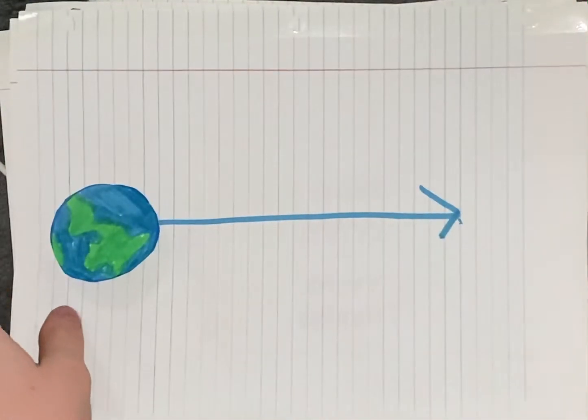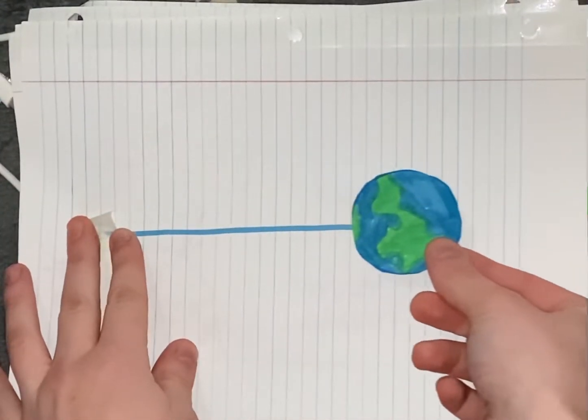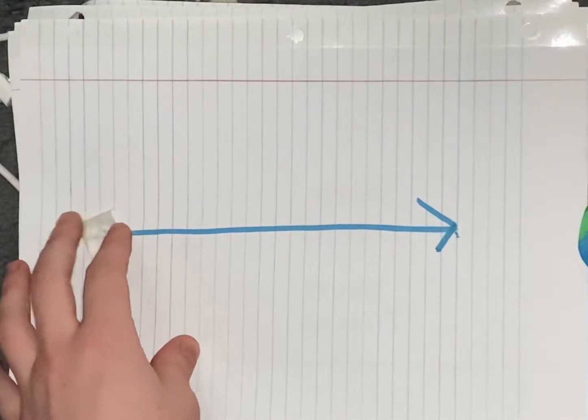For example, here we have the Earth just moving along in space in a straight line, not being acted upon by any other forces, just like all objects.